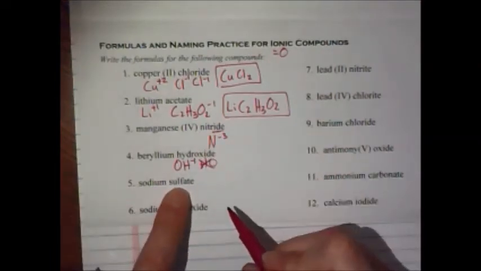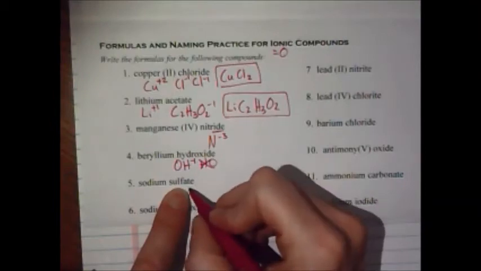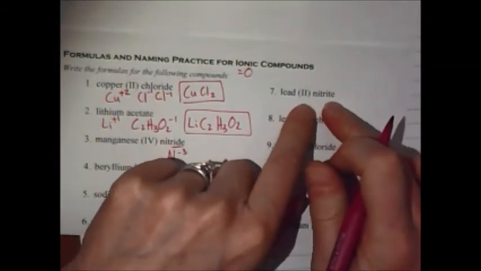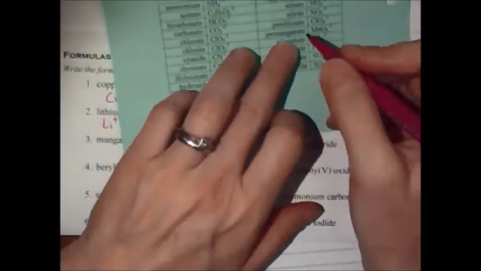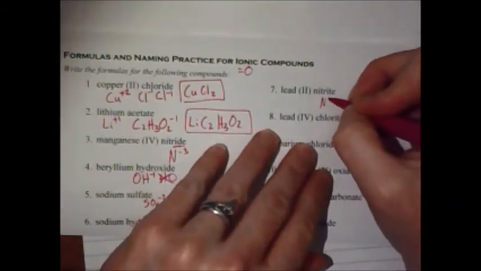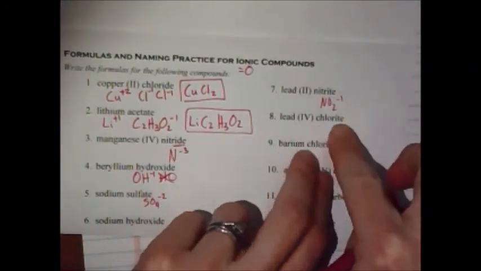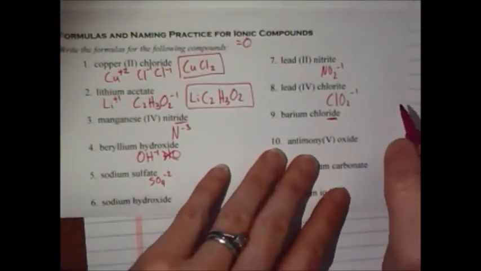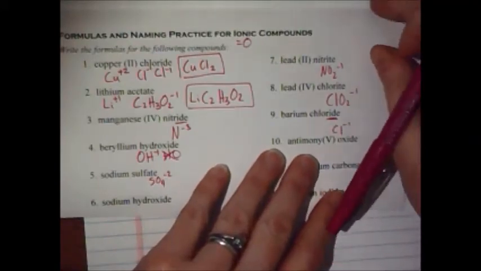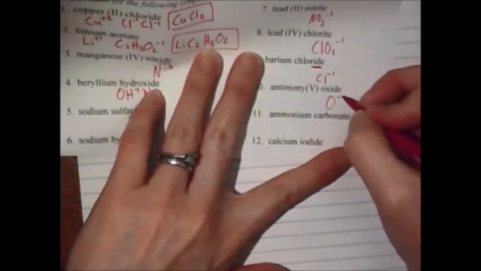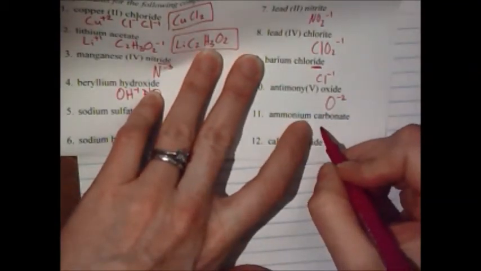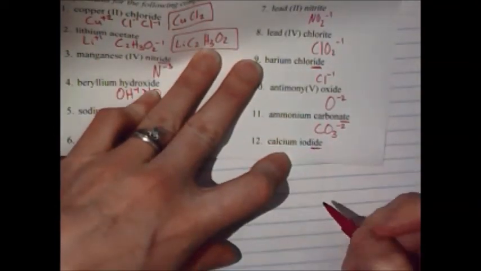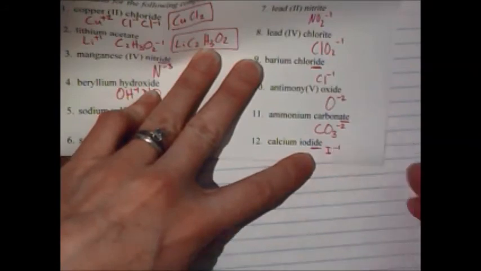Sulfate. It's got an "ate". That means it's on this list. Sulfate is SO4, -2. Hydroxide again. Nitrite has an "ite". That means it's one of these guys, NO2, -1. Chlorite ends in "ite". ClO2, -1. Chloride, no, that's just the element, Cl, -1. Oxide is just O, -2. Carbonate, "ate", means it's CO3, -2. Iodide with just an "ide" means I, -1.